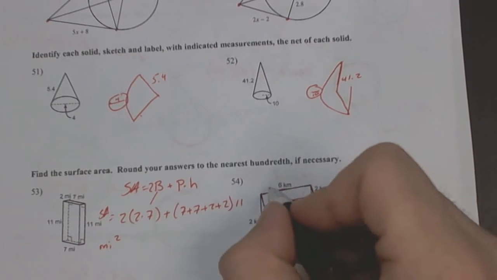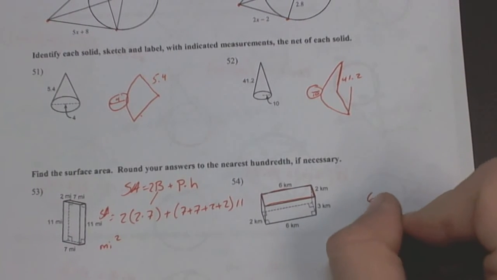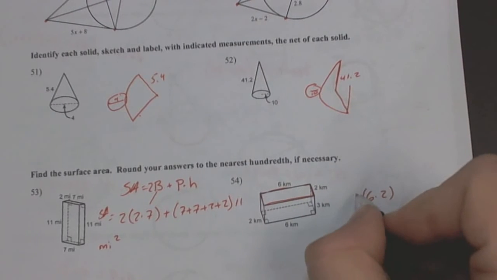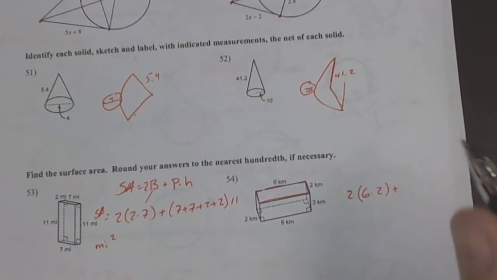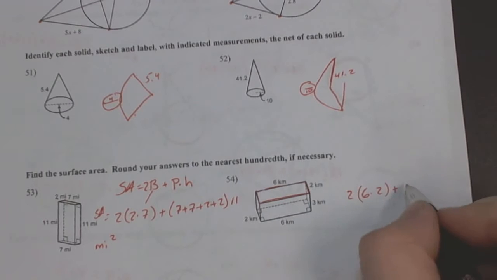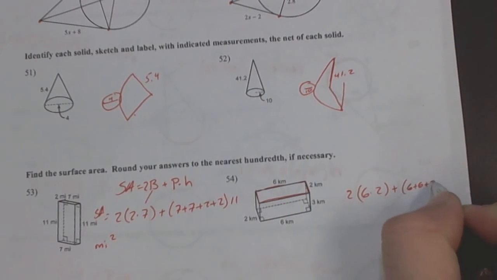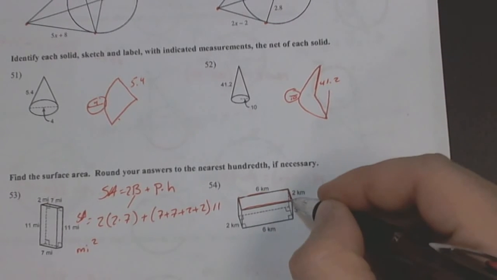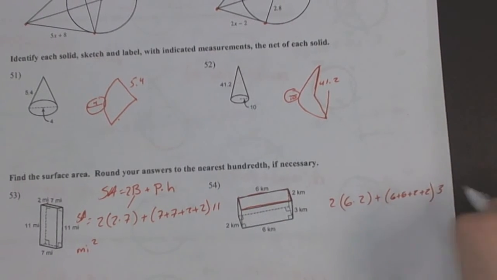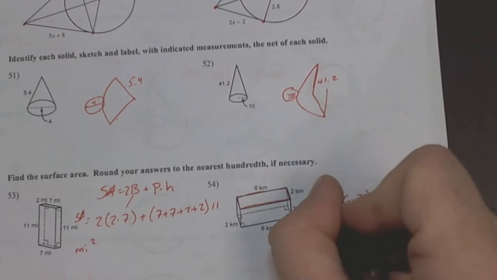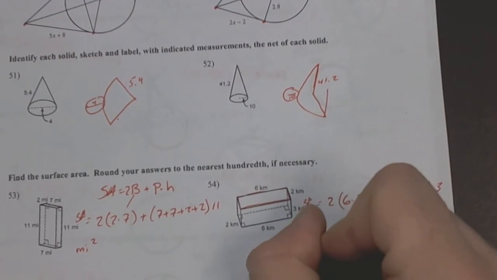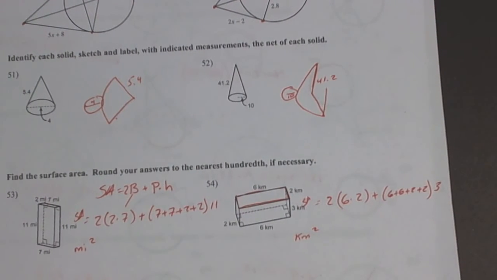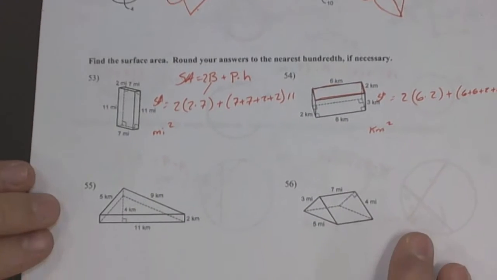So, area of my base, again, it's a rectangle. 6 times 2 is the area of my base. I've got 2 of those, plus the perimeter of that base, 6, 6, 2, 2: 6 plus 6 plus 2 plus 2, times the height of that stack of bases, 3. That gives you your surface area. Again, don't forget, it's kilometers squared. Area.